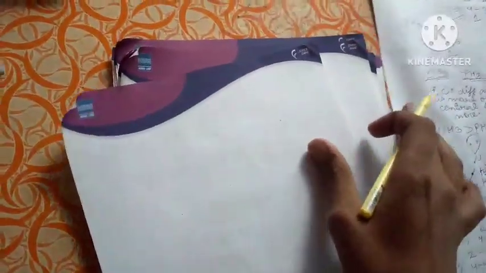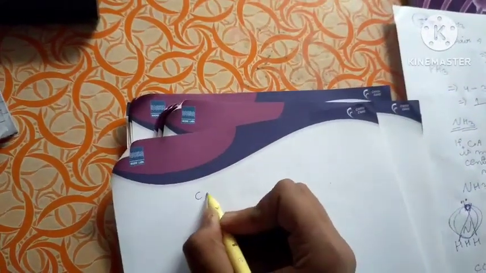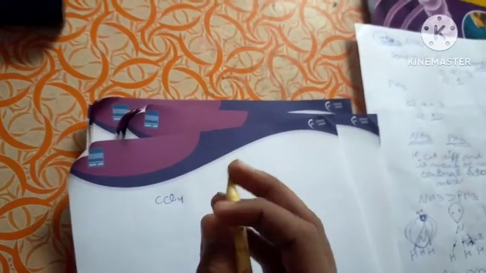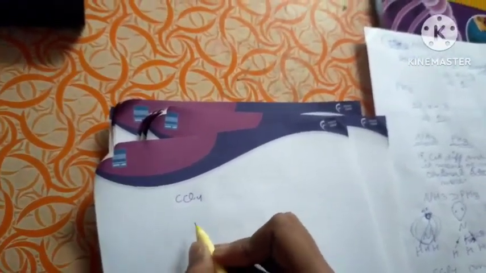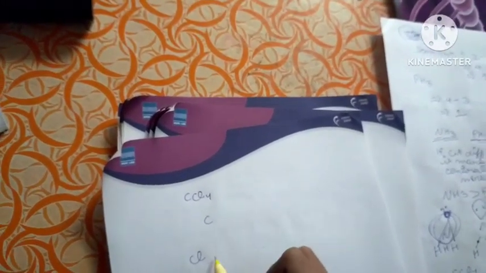So for its shape, first of all we will calculate the geometry of carbon tetrachloride, CCl4, that is tetrahedral sp3.